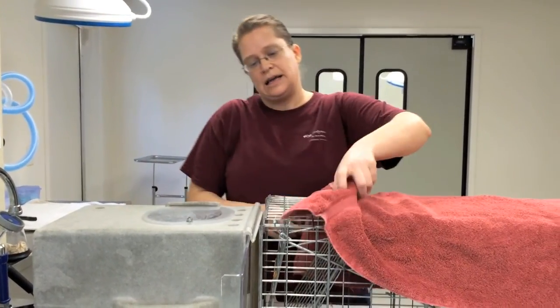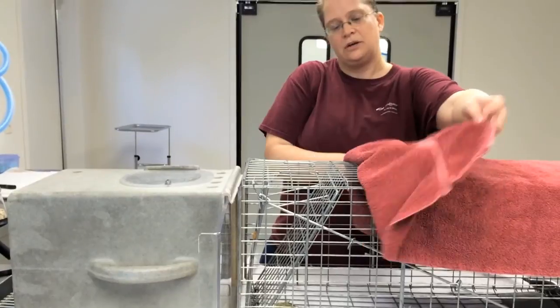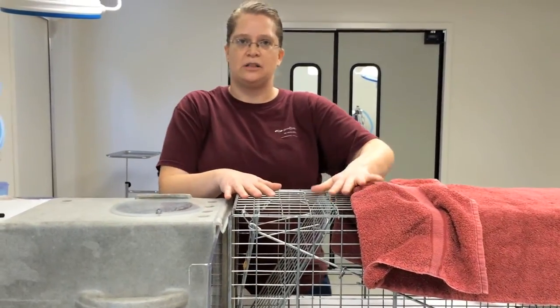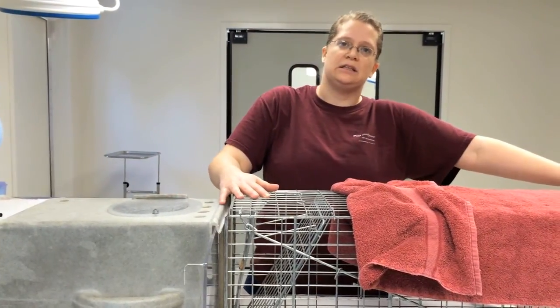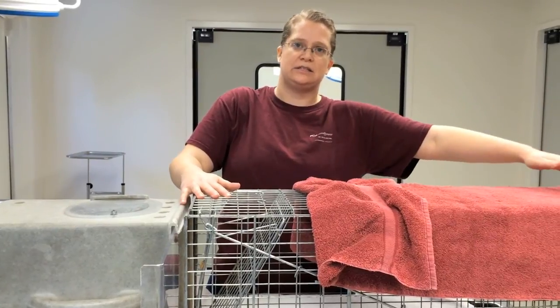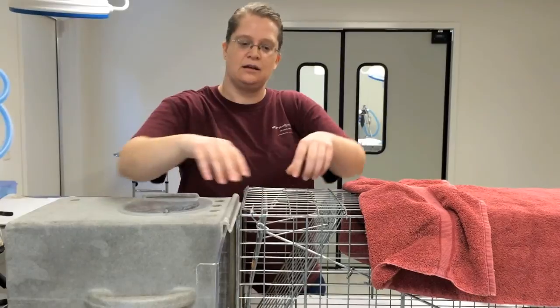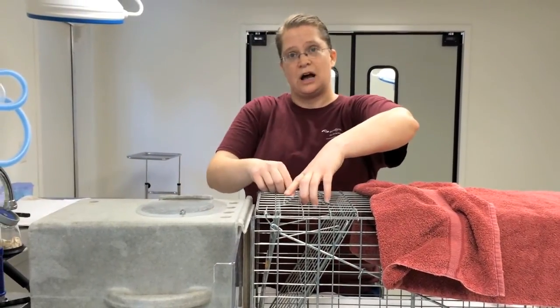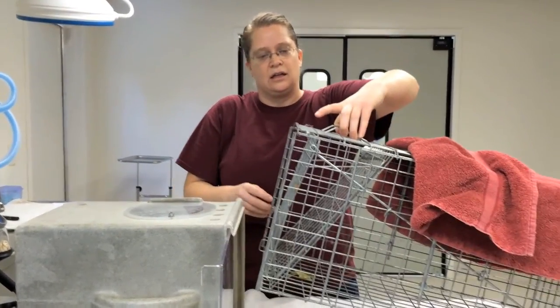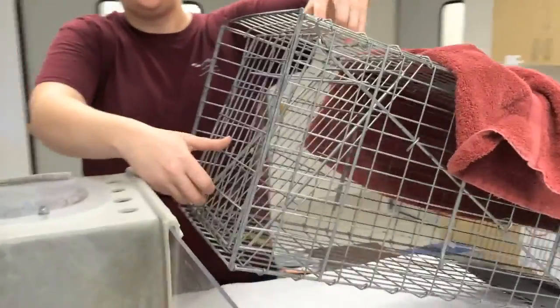So I set up by uncovering partially this part of the trap. It helps keep this cat at the end of this trap. You want him to stay here while your fingers are fiddling with this end. And this type of trap has a little lip here.